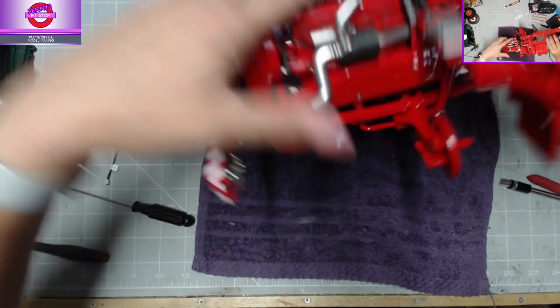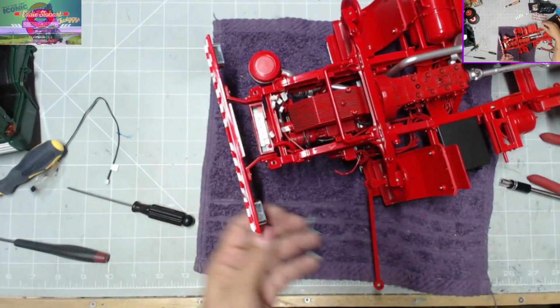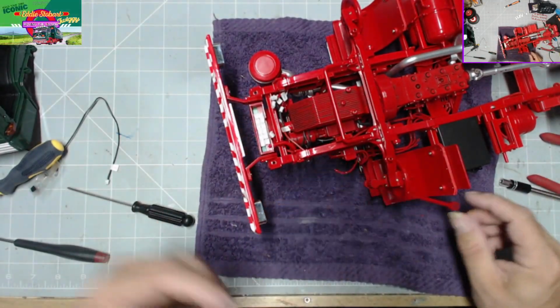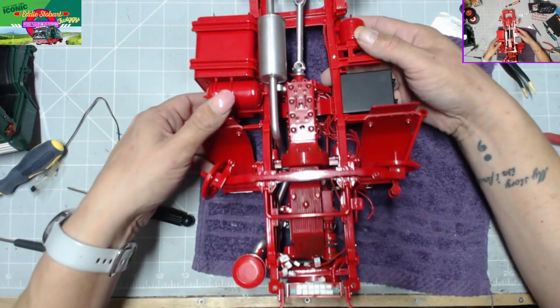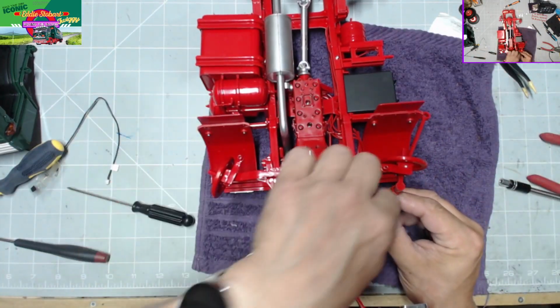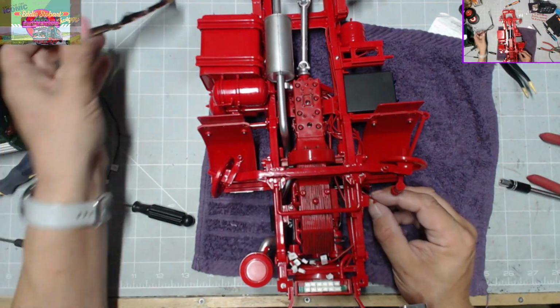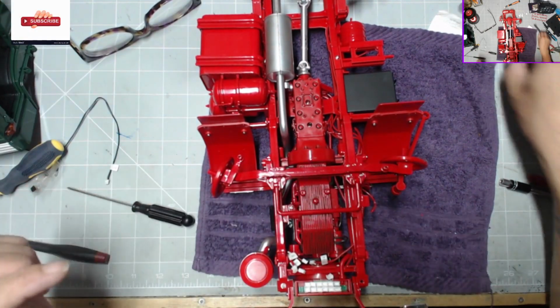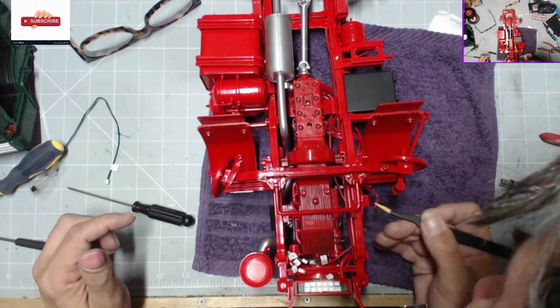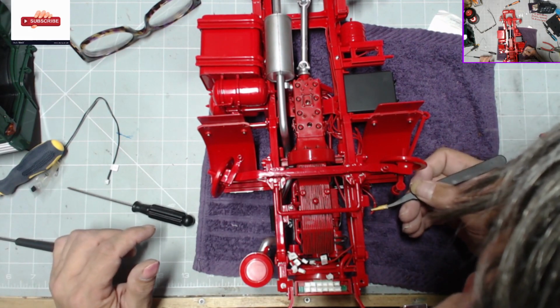Now, while I was working on that, I did notice that one of my pipes fell out. It's not a problem, it just fell out of the hole. It didn't snap off. So I'm going to put that back in now, and I'm going to try and use tweezers.